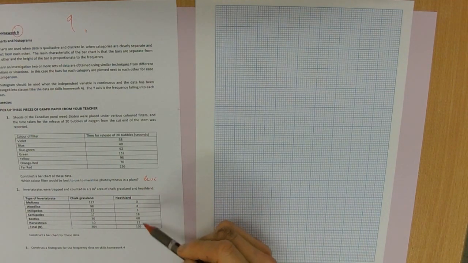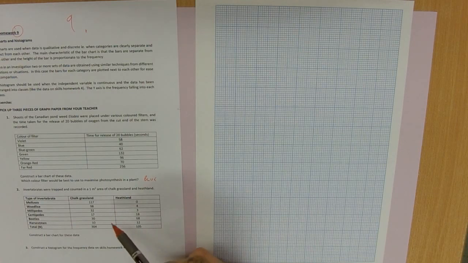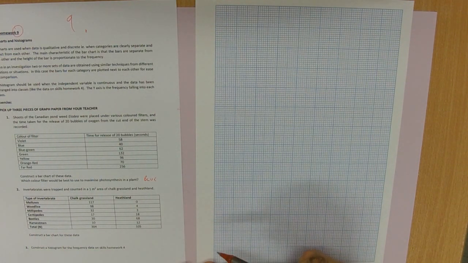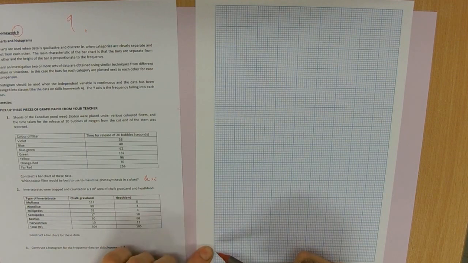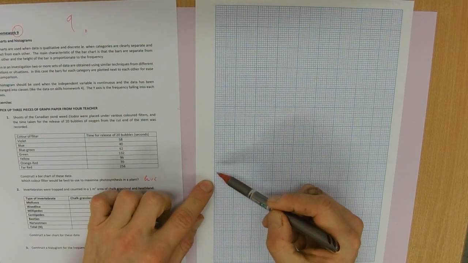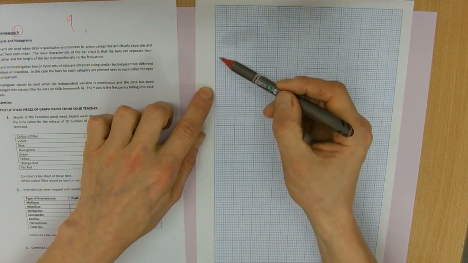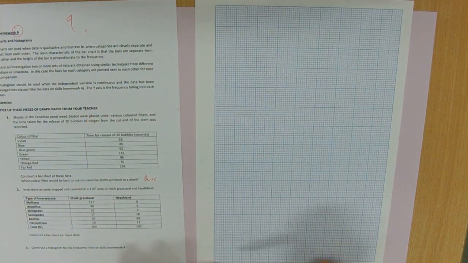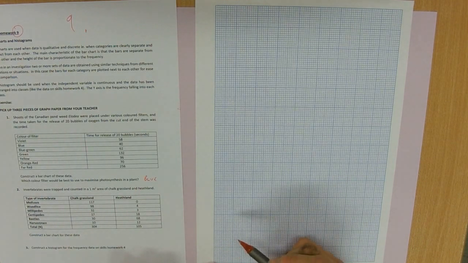And our biggest number is 304 if we're going to plot that. So our total will be 304. So could we use 20s? 20, 40, 60, 80, 100, 20, 40, 60, 80, 200, 20, 40, 60, 80. Ooh, it's not going to work that way. So we could go up in 50s this time possibly.